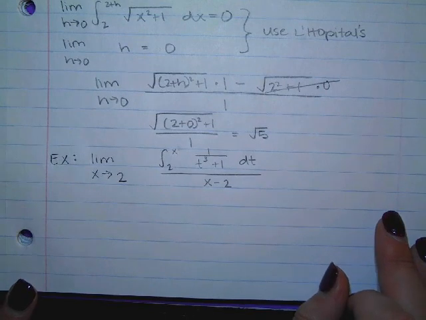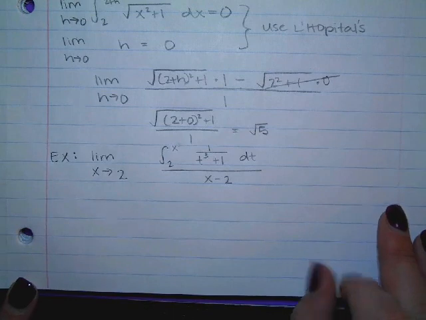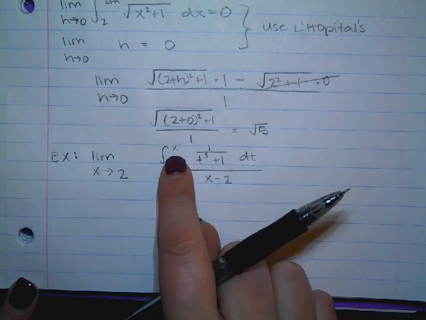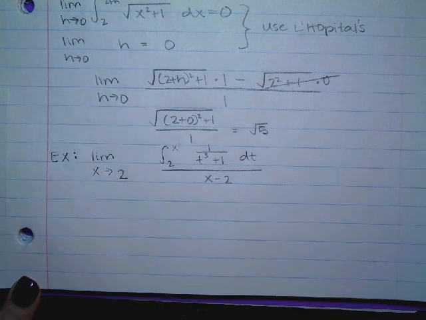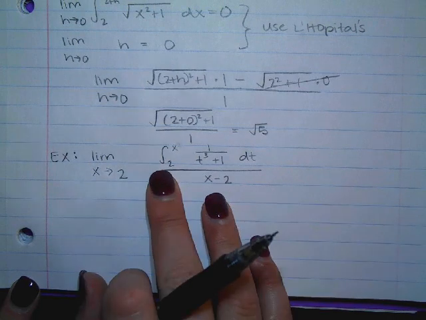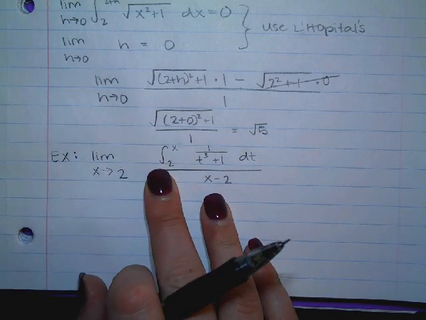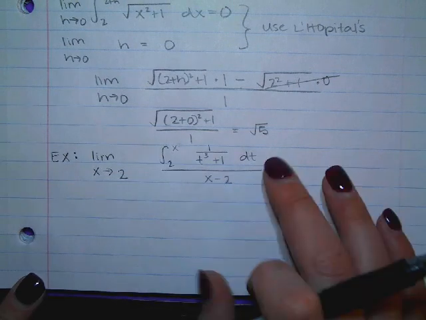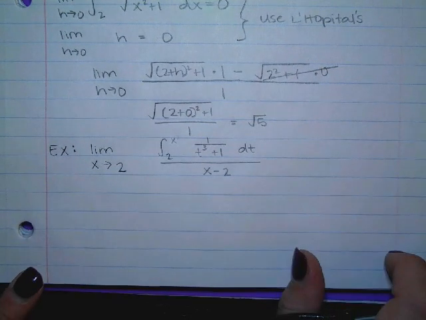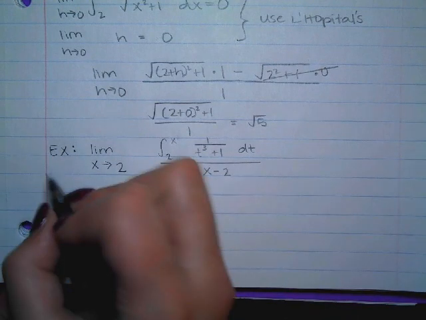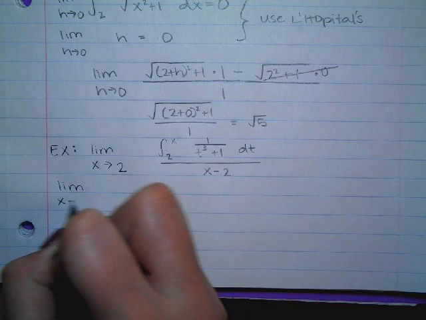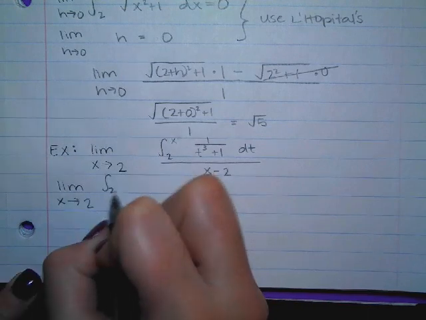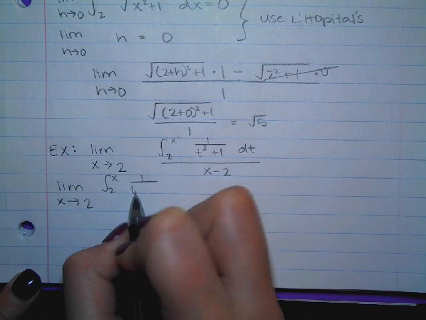All right, so when we look at the problem, remember to erase that squared if you didn't hear me a second ago. So if we try to plug in 2, what happens? The bottom zeroes out. What happens to the integral? You have 2 to 2. Anytime you have an integral that's the same number to itself, that area underneath the curve would be 0 because you have no area. So we have 0 over 0, which means L'Hopital's, which means we got to write it all out because we have to do correct notation. So limit as x goes to 2 of the integral from 2 to x of 1 over t to the third plus 1.